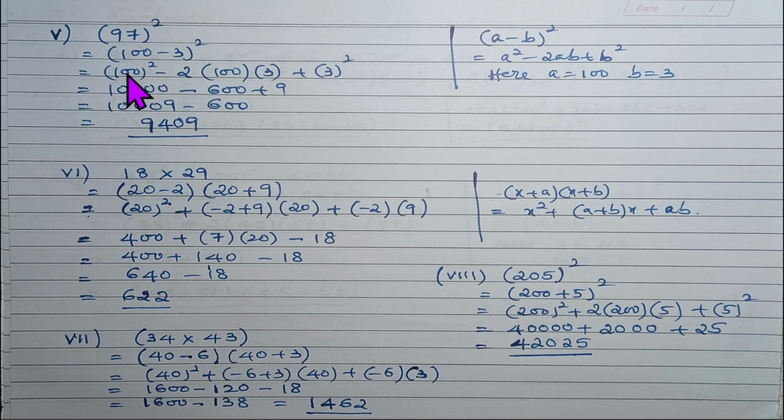We can write a as 100, so 100 square minus 2ab, 2 into 100 into 3, and b is 3, therefore it is plus 3 square. So 100 square is 1 followed by 4 zeros. Here it will be 10,000 minus 600 plus 9, so it will be 10,009 minus 600, therefore 9,409 is the answer. Now coming to the next example, 18 into 29.